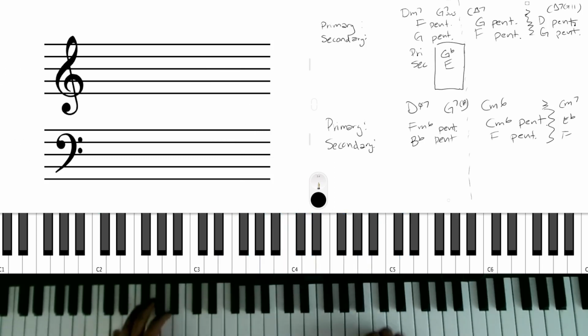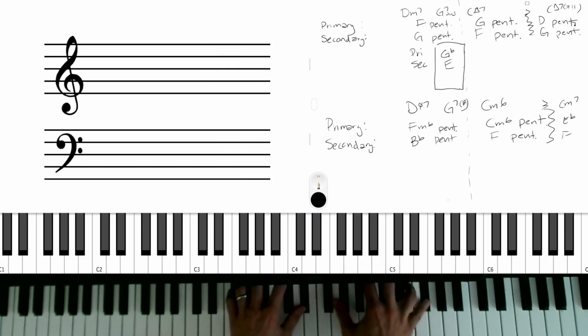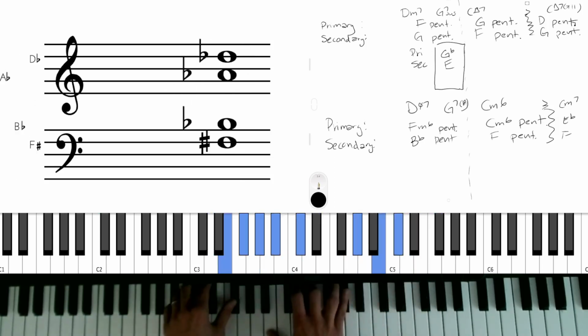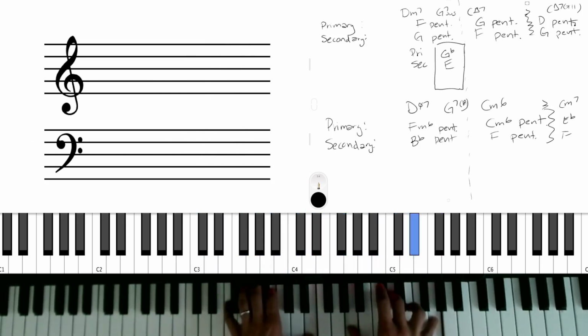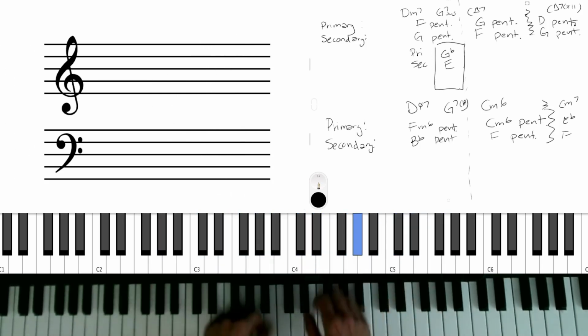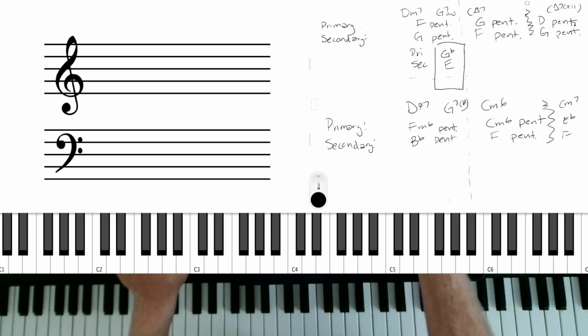Listen one more time. So definitely very modal, a little bit out sounding.